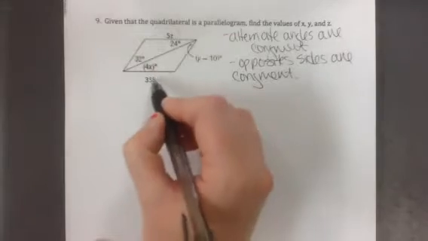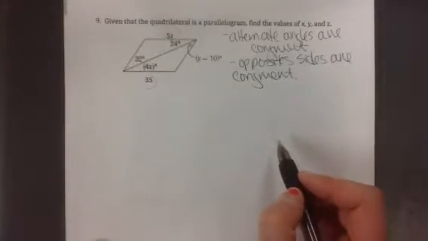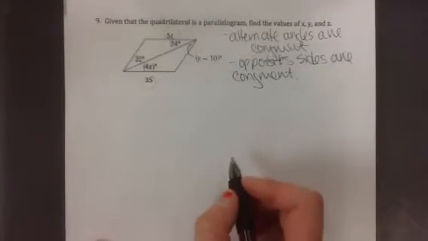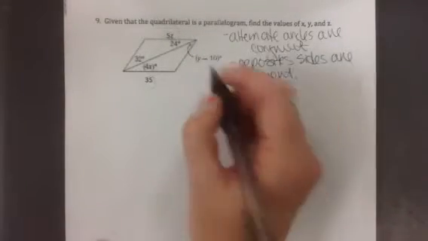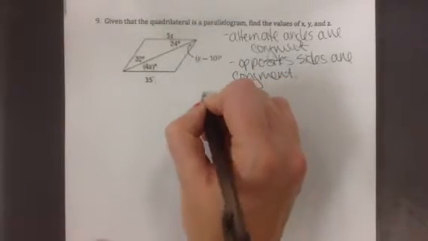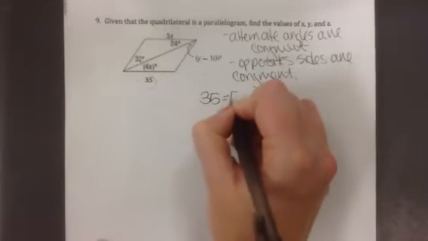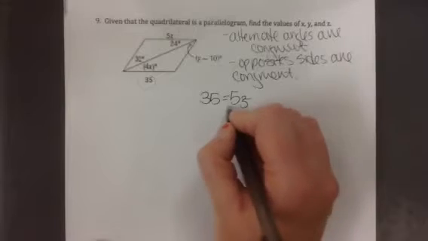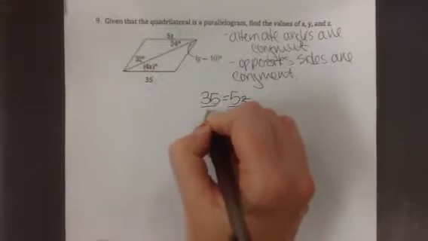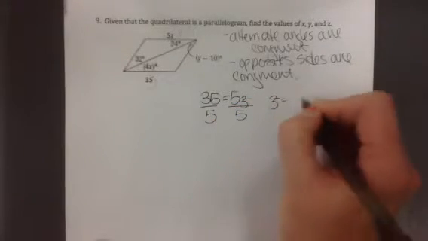We have 5z and 35. So those are going to be equal to each other because this is a quadrilateral that is a parallelogram. So we have 35 equals 5 times z. So then solving for z, it's just a one-step equation. We're just going to divide by 5. So z is equal to 7.